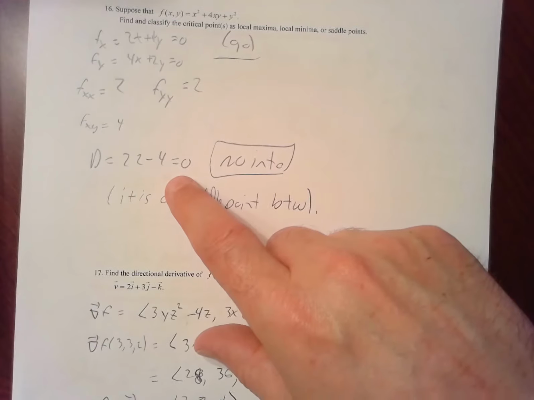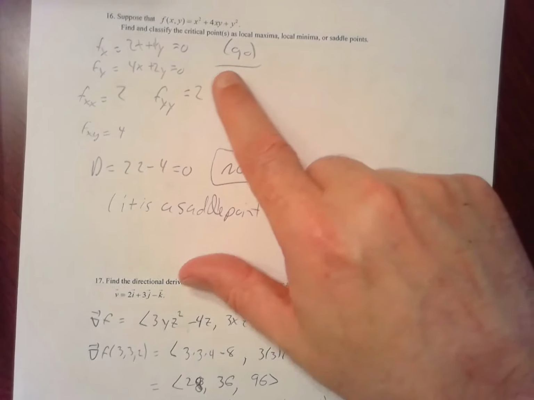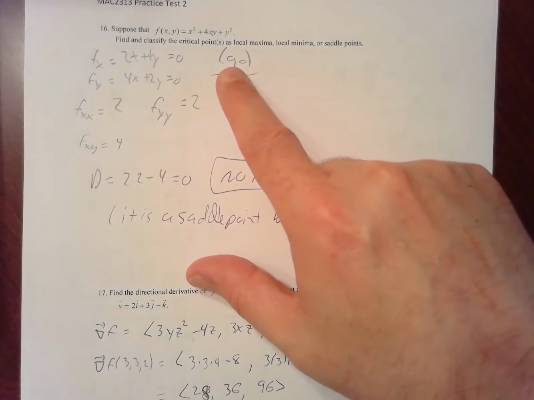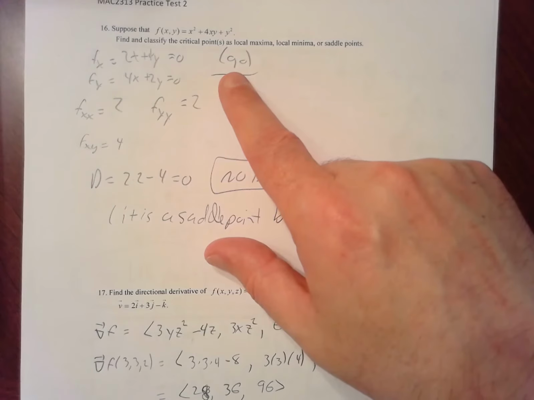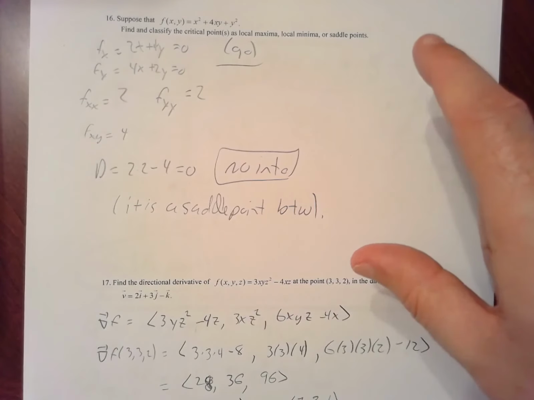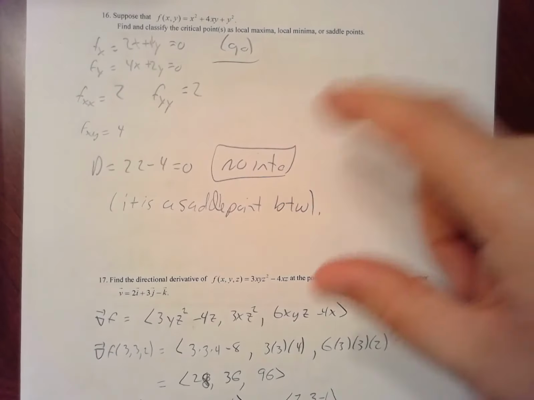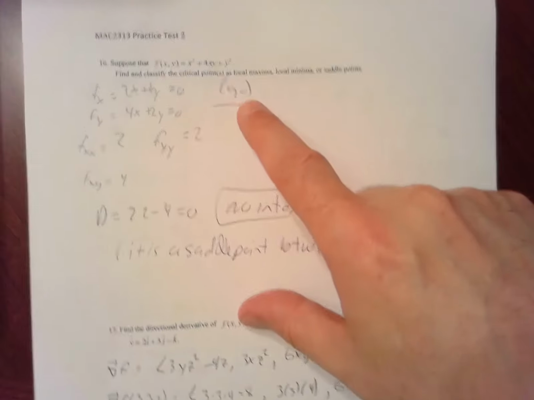So really the way you would have to check this in the real world to figure out if this is a min or a max is plug in nearby values and see if you would have to plug in enough values to convince yourself that 0, 0 is always the smallest point locally or always the biggest point locally. Or if you plug in some values and z gets bigger and you plug in other points and z gets smaller, you might have a saddle point. And that's what's going on.